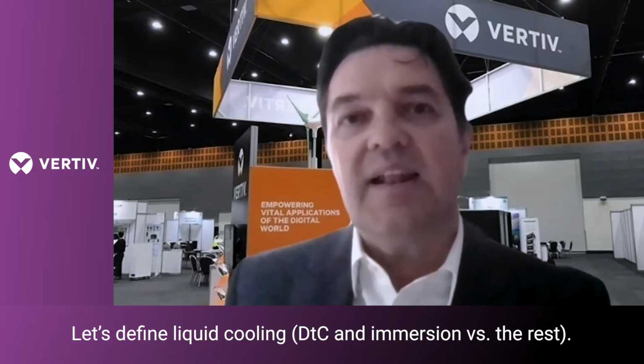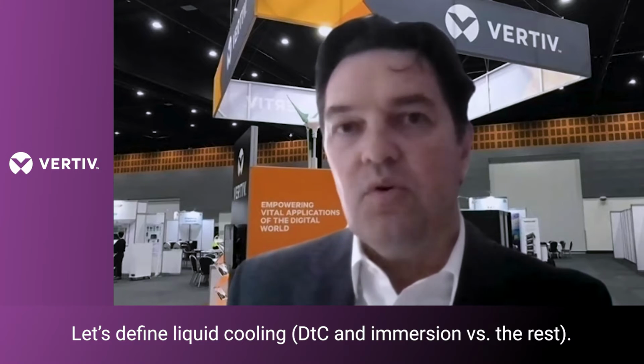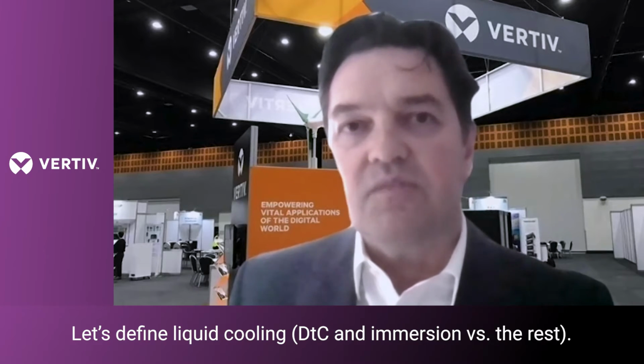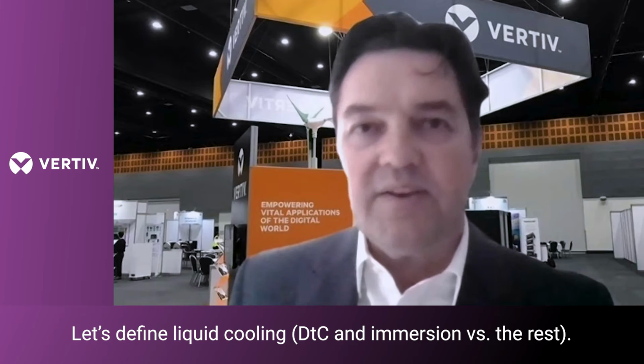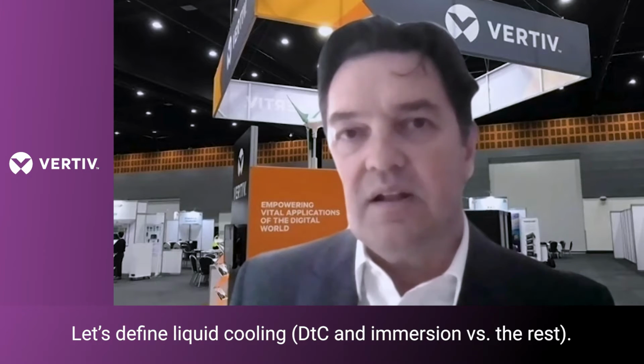The heat is conducted directly to the liquid, which is then circulated and heat exchanged, and the heat is transported outside the facility for heat rejection. So essentially, we have two main types of liquid cooling: direct liquid cooling using water-based liquids, and immersion, which uses dielectrics. Hope that helps to differentiate it.